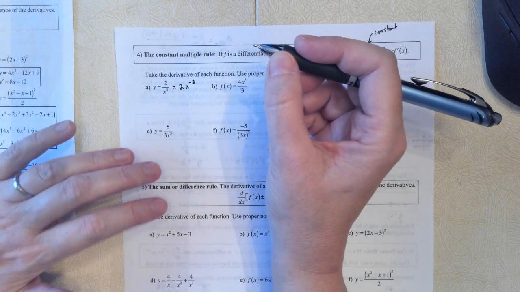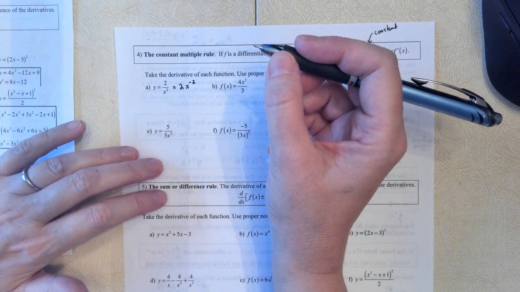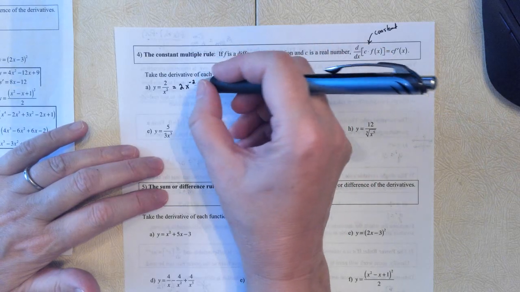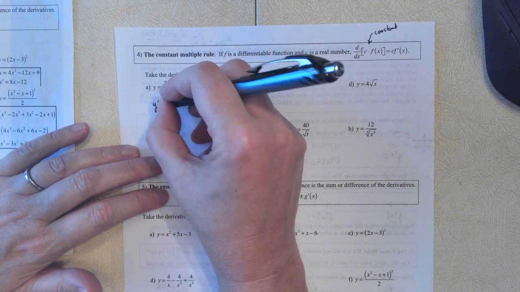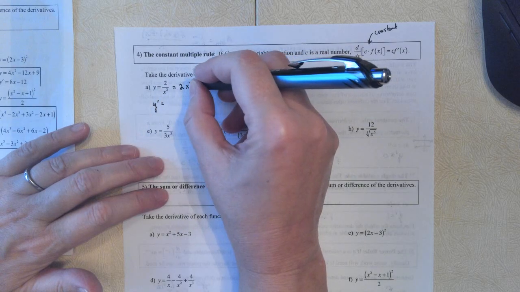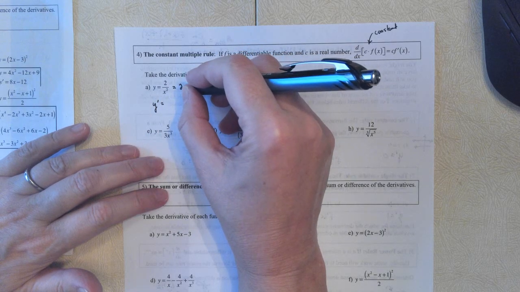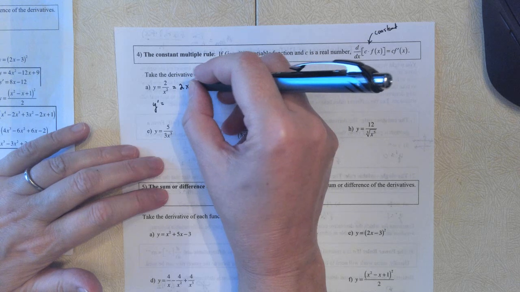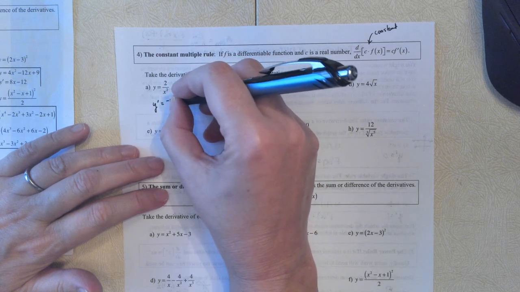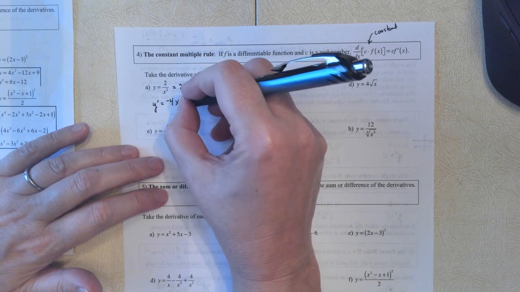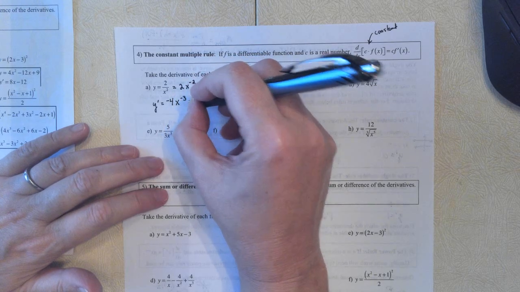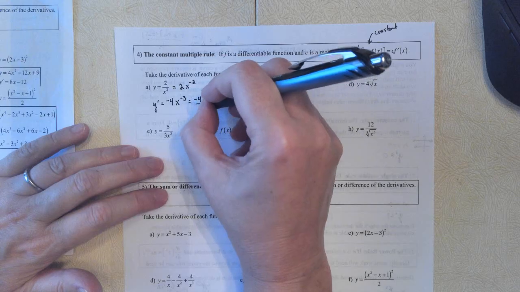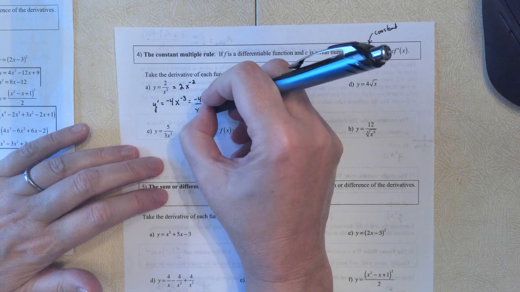Remember, I don't want to ever keep anything down at the bottom so I don't make a mistake. So when I do this, I'm now going to multiply. Negative 2 times 2 is negative 4, and then x drops down to the negative 3. So this is going to be negative 4 over x cubed.